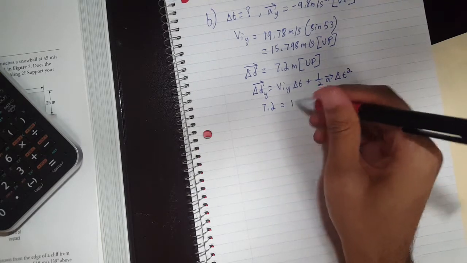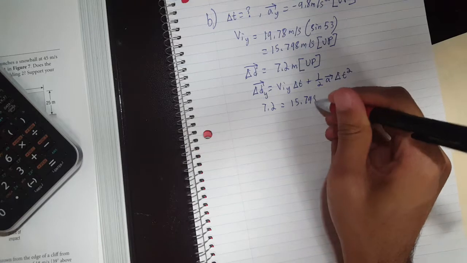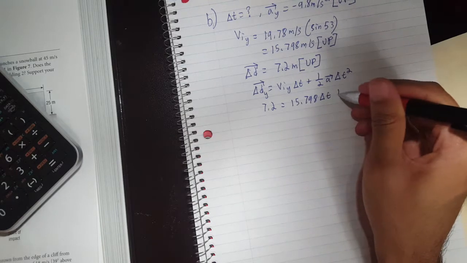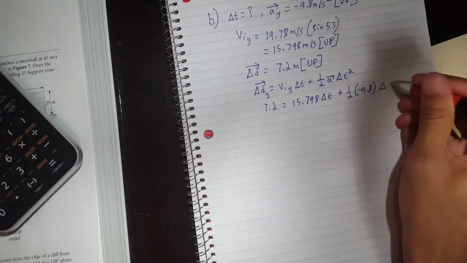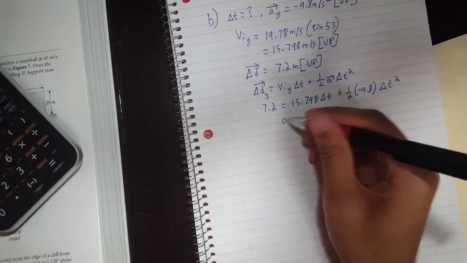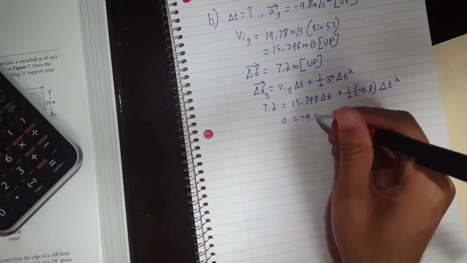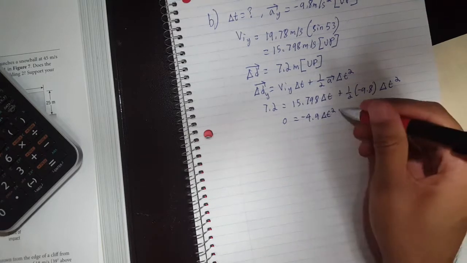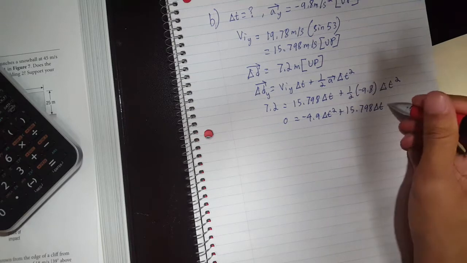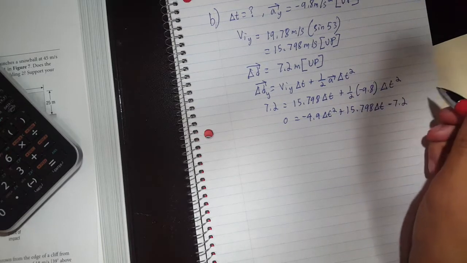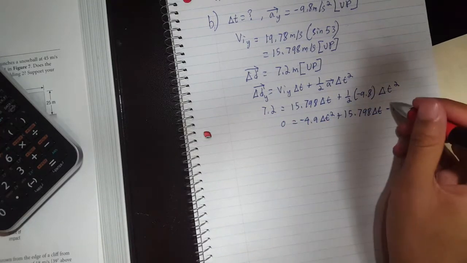7.2 equals 15.798 times time plus half negative 9.8 times time squared. So 0 equals negative 4.9 times time squared plus 15.798 times time minus 7.2. So now this ends up being a quadratic equation.